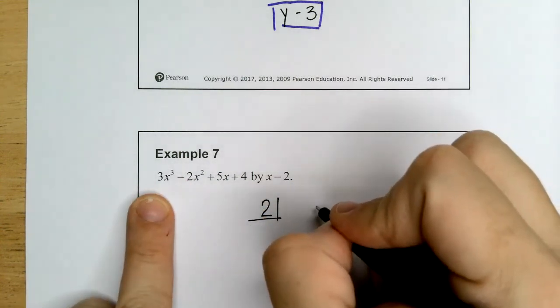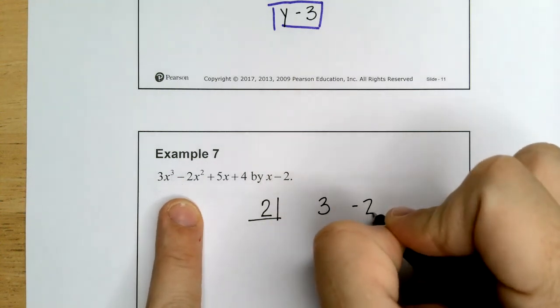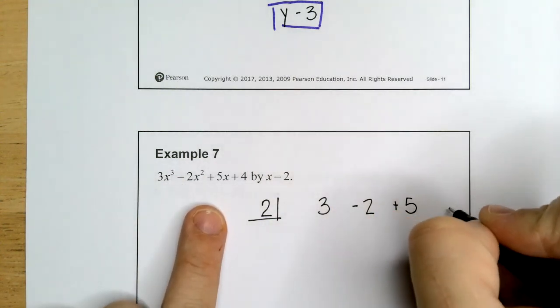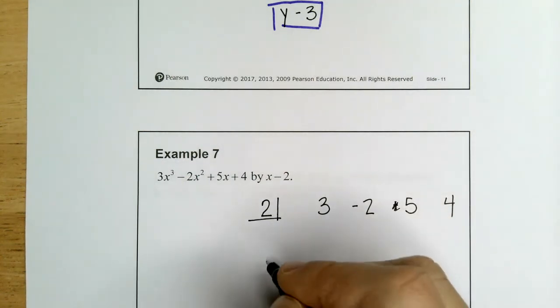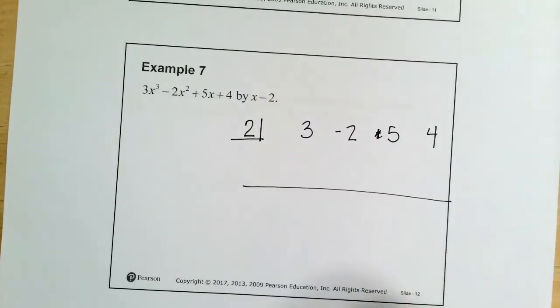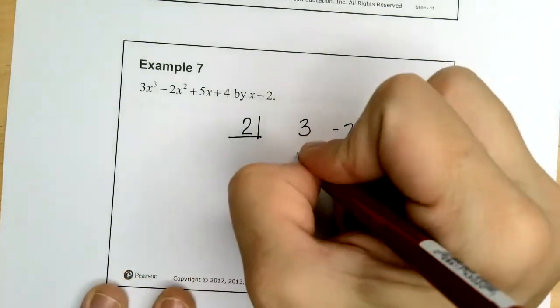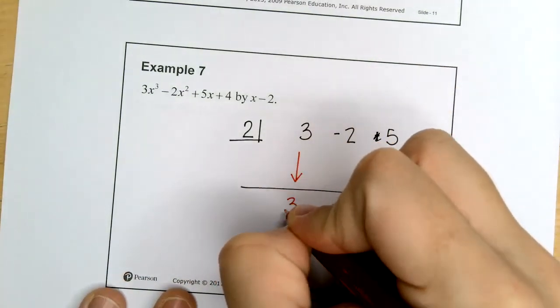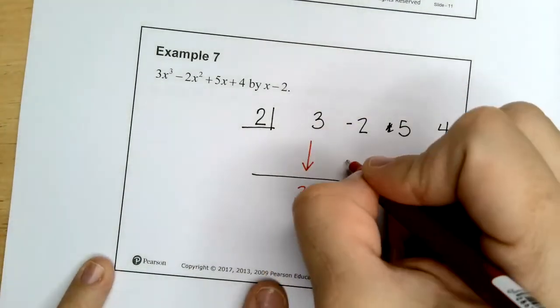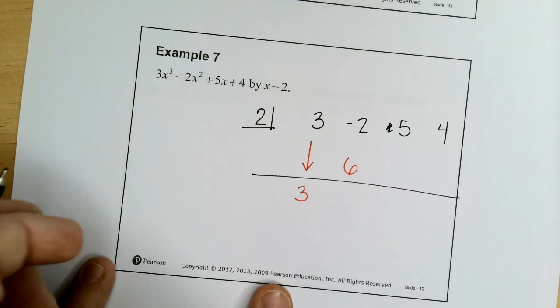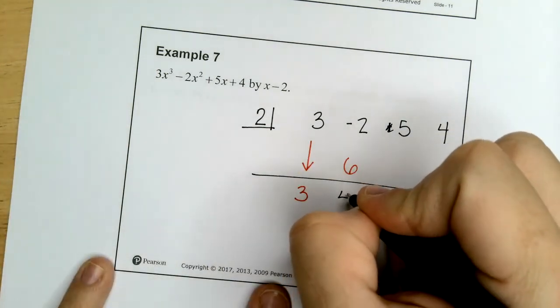Outside the divisor box, I'm going to have a 3, a negative 2, positive 5, and a 4. Good? Remember, we take that first term, bring it straight down. Multiply it by whatever's in the divisor box. 3 times 2 is 6. Negative 2 combined with the 6 is a 4.